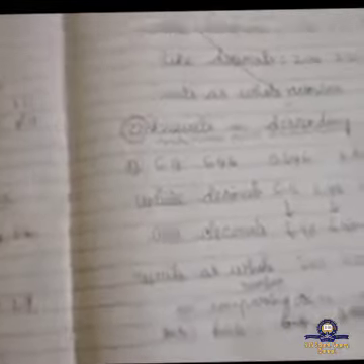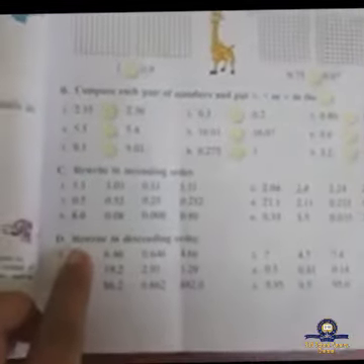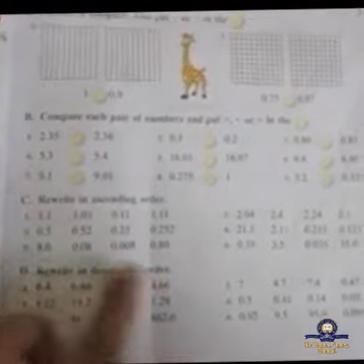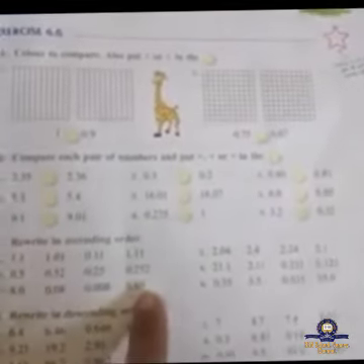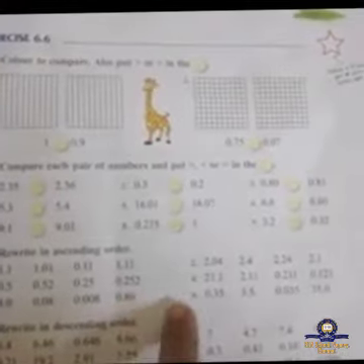Understand, students? Now how many sums in D? We have done one in D, right? And the rest in D is your homework. Rewrite in descending order. Then in C also rewrite in ascending order. Whatever I have done, according to that you do the rest as your homework.